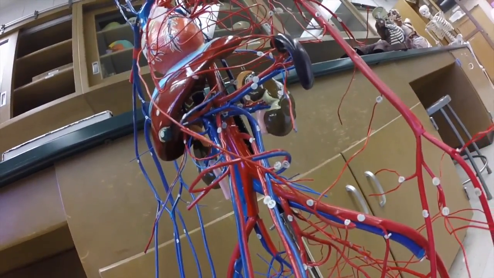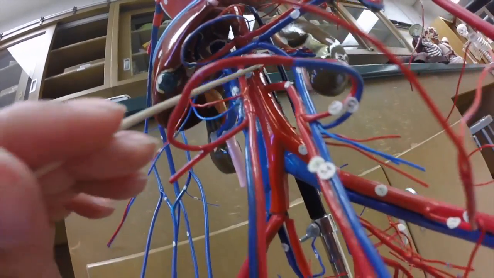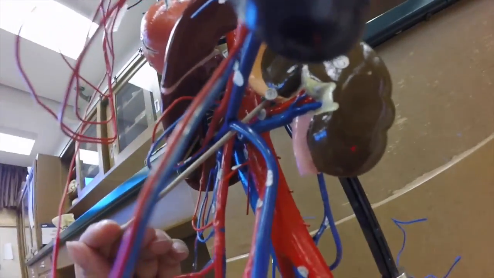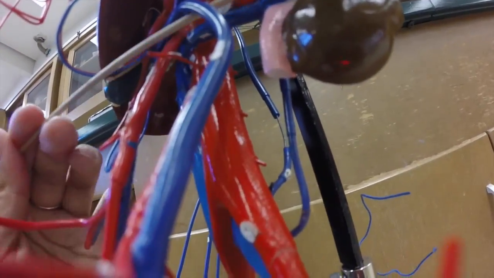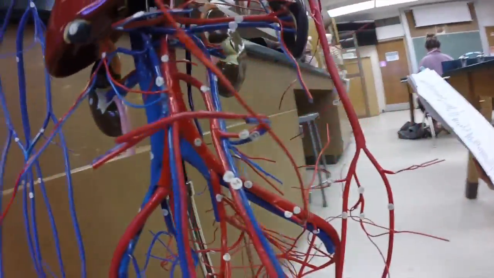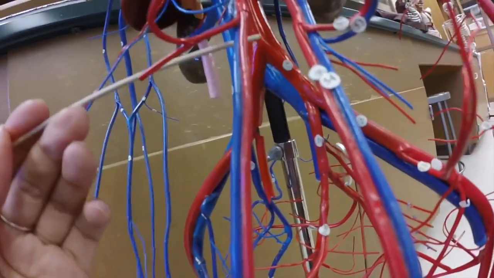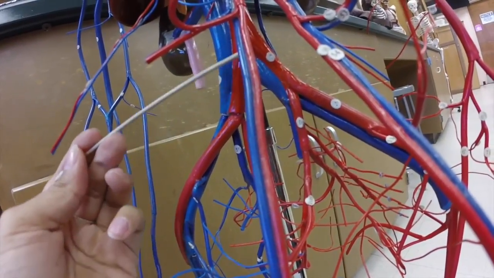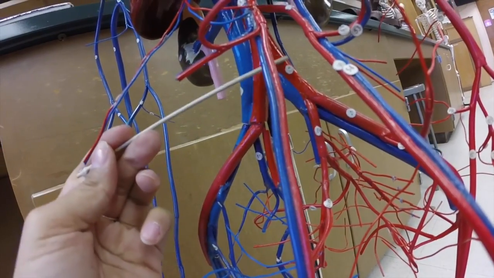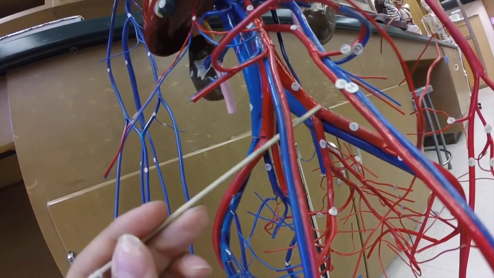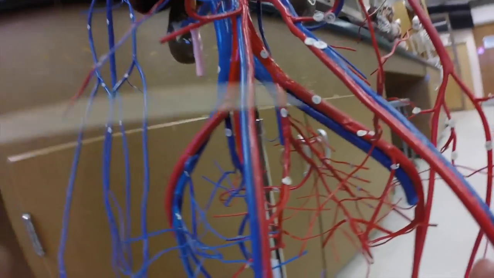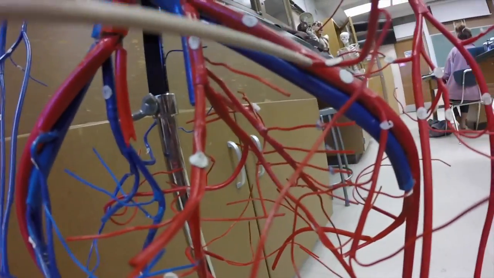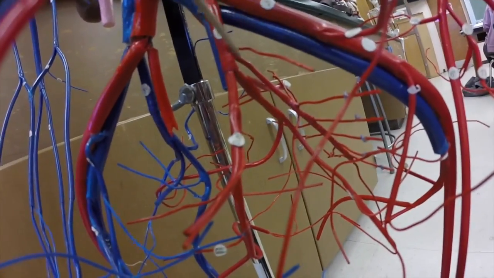Okay, working our way downtown, I guess. We have the renal arteries right here, and I will show on a different model where you can see these better, but they're just right there. Then working our way downtown, we have the common iliac arteries right here. That's just where it splits, and then where it splits again, you have the external iliac artery and the internal iliac artery.